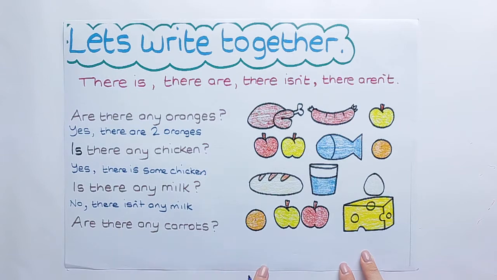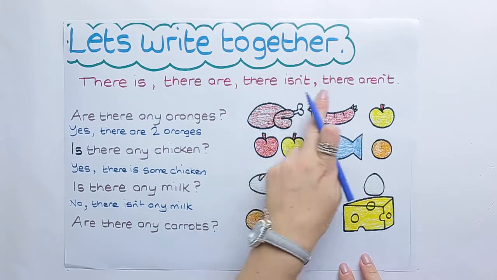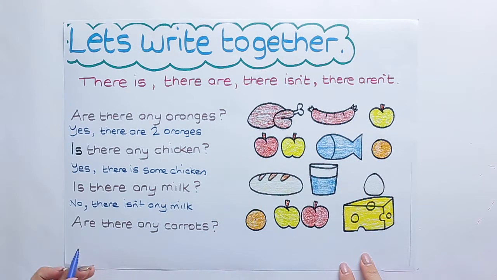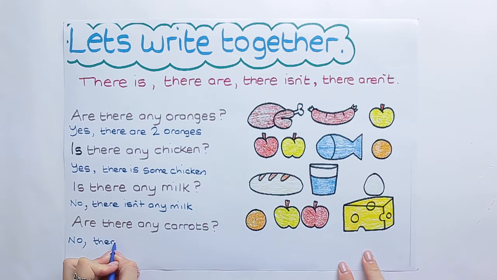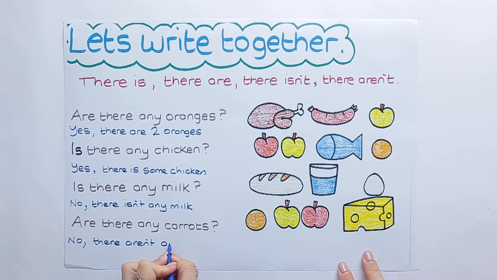Are there any carrots? Can you see carrots? No. There aren't any carrots. There aren't any carrots. Very good.